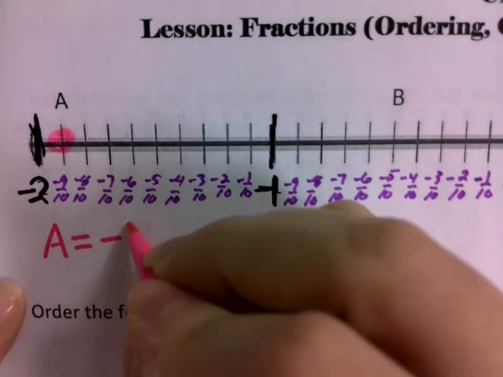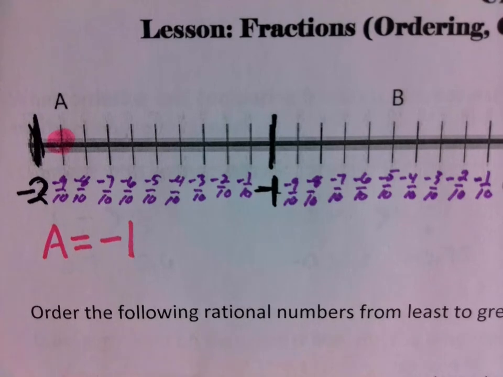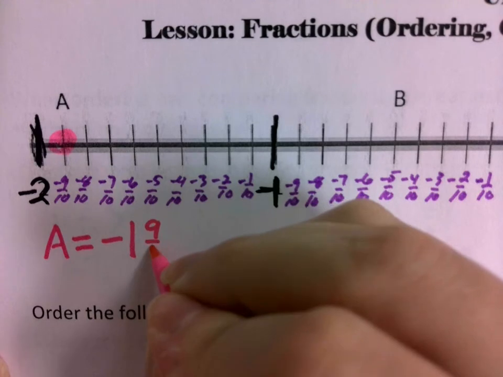And then what is the fraction going to be? What is the fraction for A going to be, George? 9/10. So we get negative 1 and 9/10. There's our fraction for here.